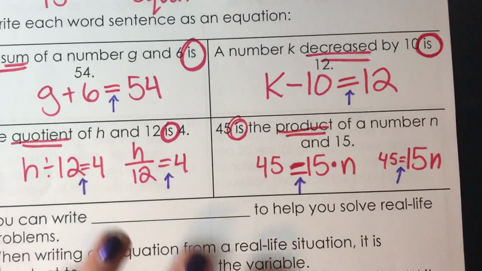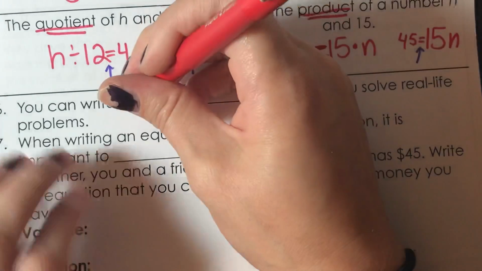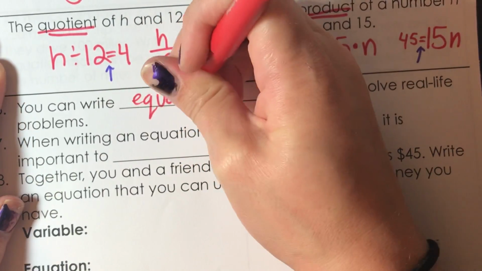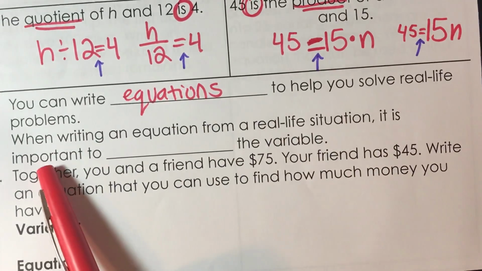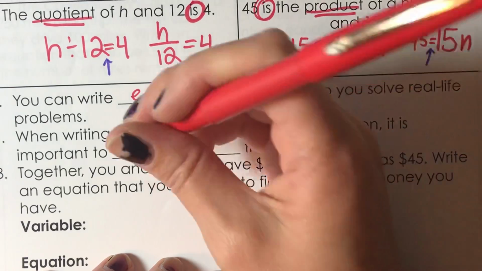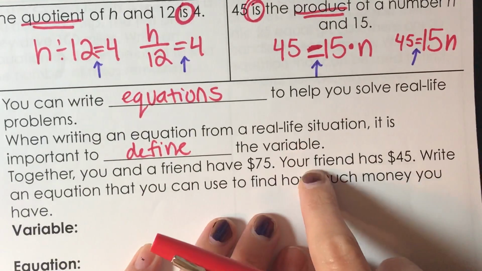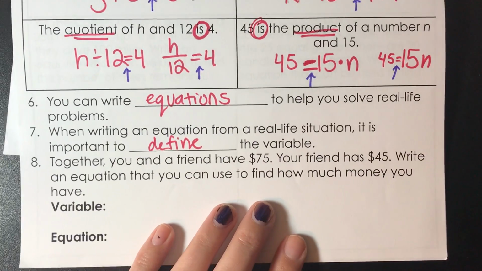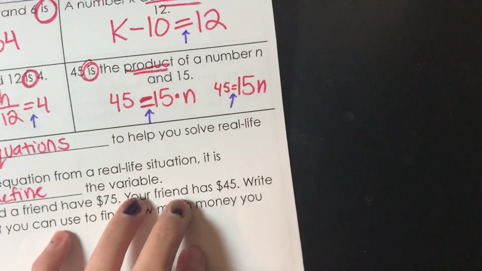You can write equations to help you solve real-life problems. When writing an equation from a real-life situation, it is important to define the variable. If you're going to pick a letter representing an unknown number, you have to explain what that is. I'm going to actually zoom in for this.